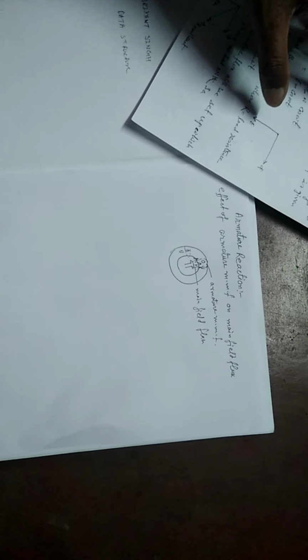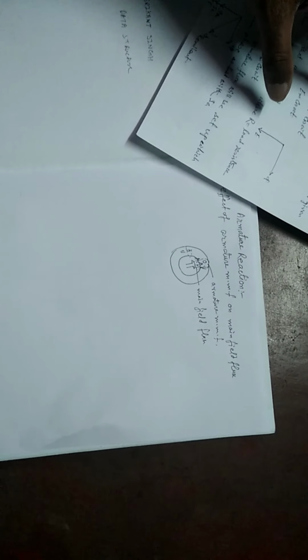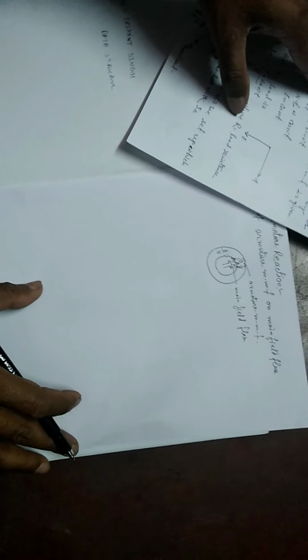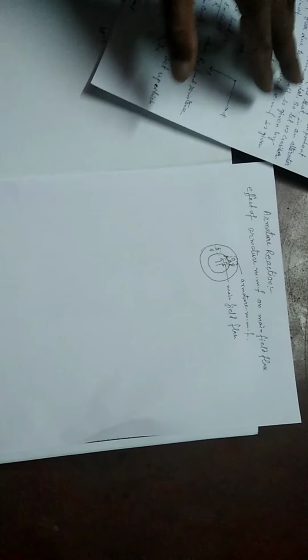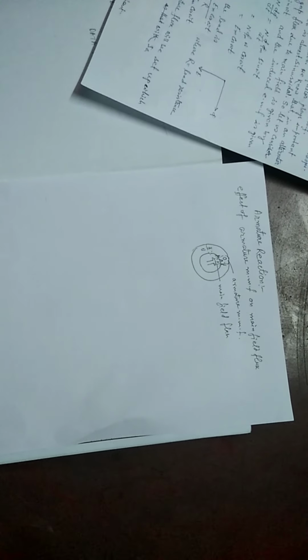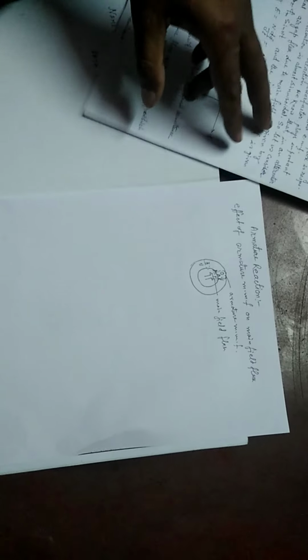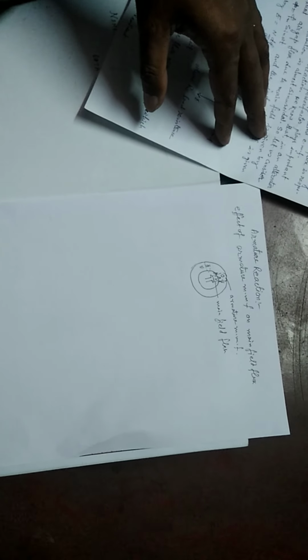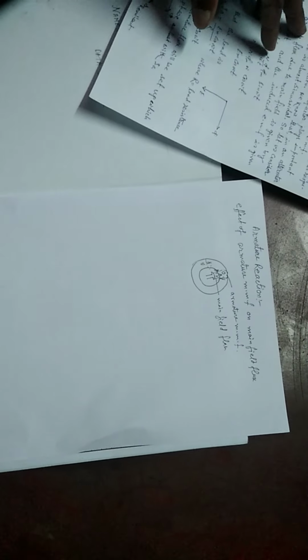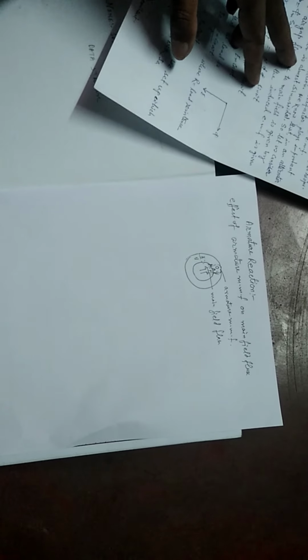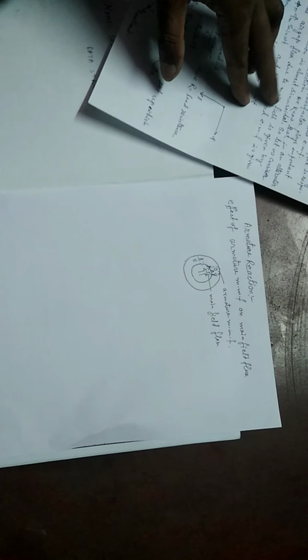Now let us consider how power factor plays an important role in armature reaction. We know that the armature flux distribution is almost sinusoidal.